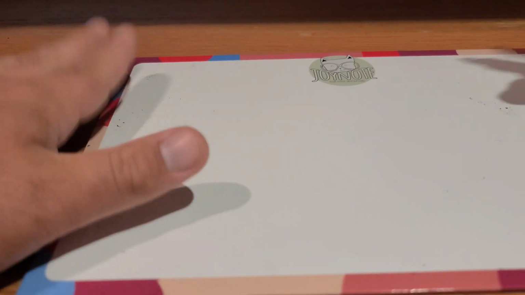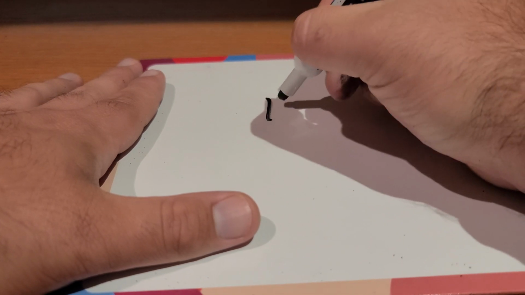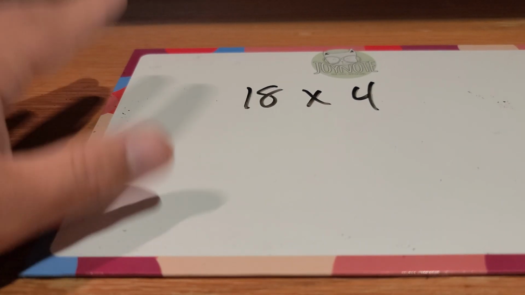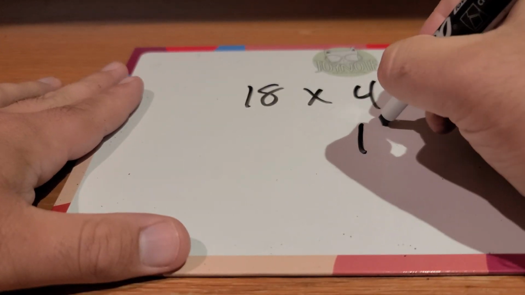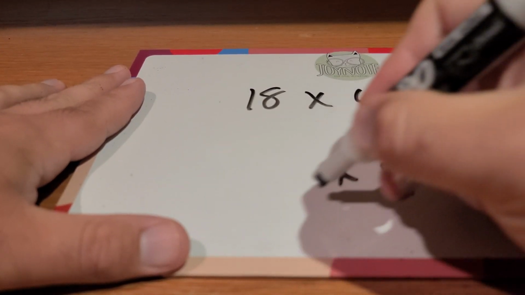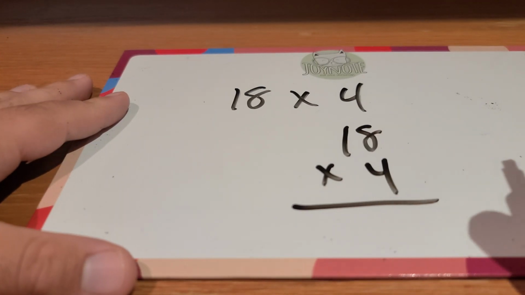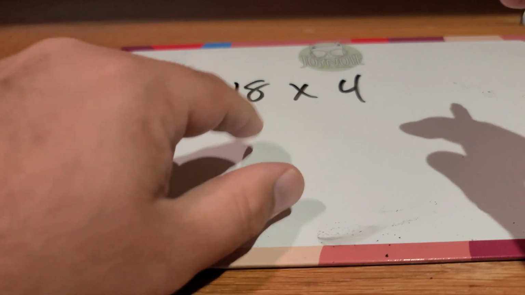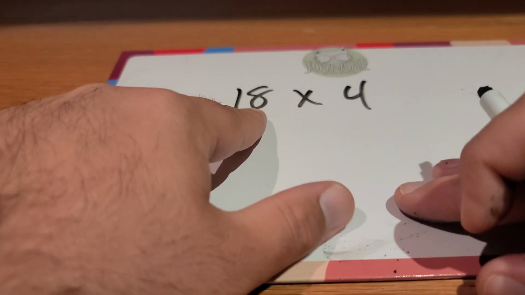And then we moved into 1 digit by 2 digit. So 18 times 4. Two different ways. Standard, setting it up vertically and solving it this way. Or by drawing boxes. Remember, you look at how many place values, how many numbers you have.